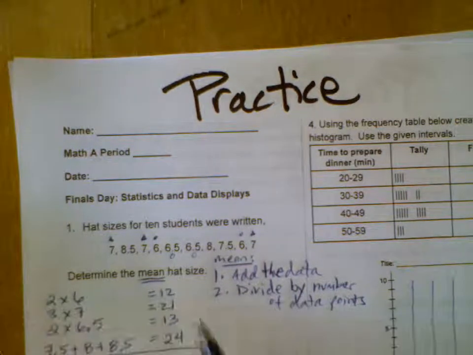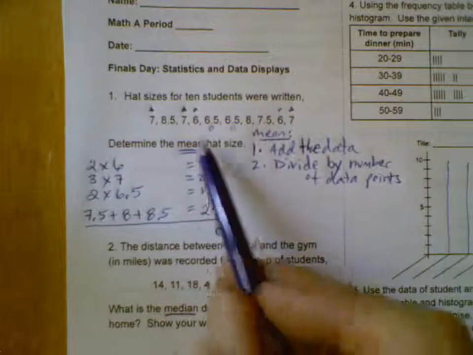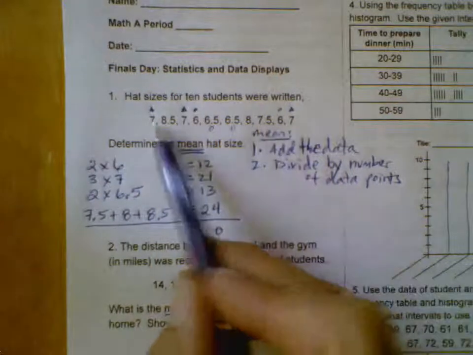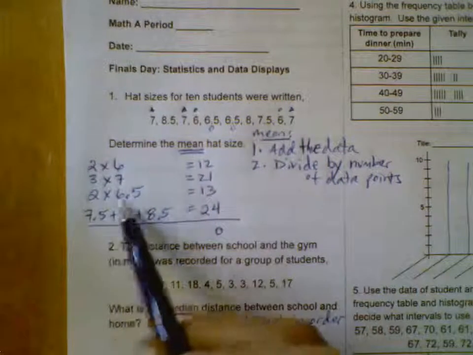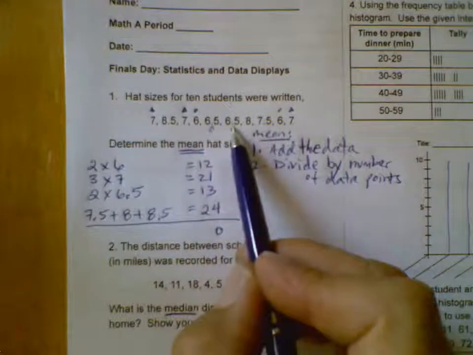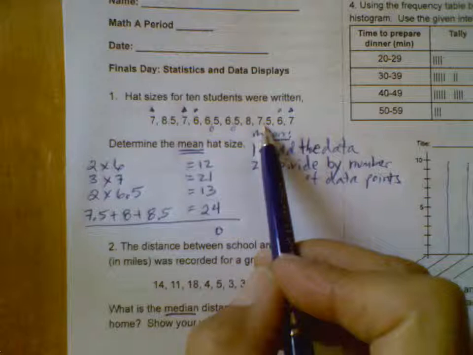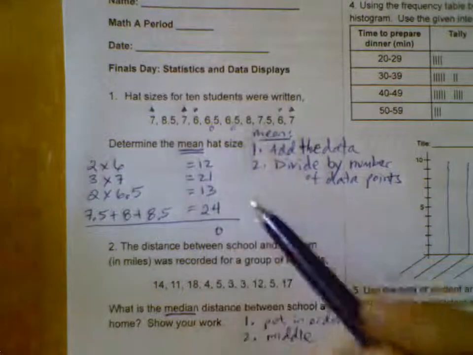So I did some writing ahead, just to move things along here. There were 2 6s. There were 3 7s. There were 2 6 and 5/10. There's one and there's one. And then you had some other numbers left over, 7 and 5/10, an 8 and 8 5/10.